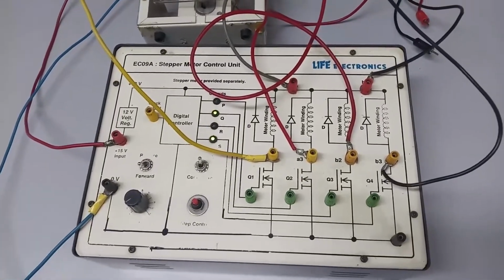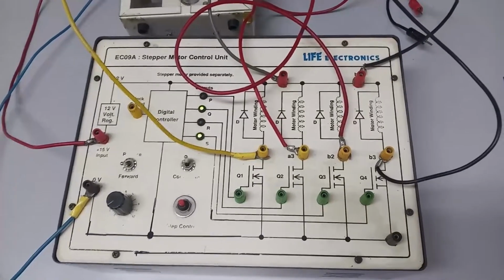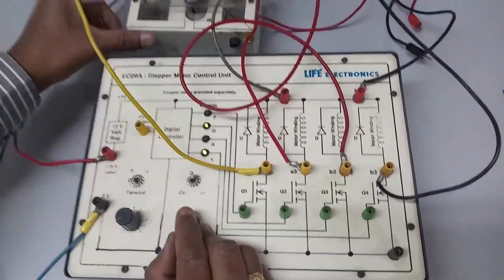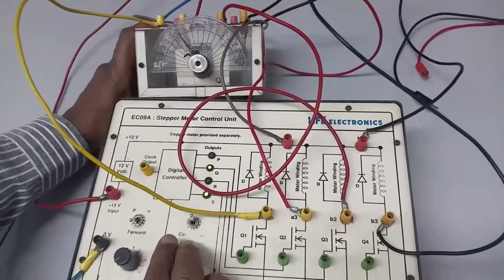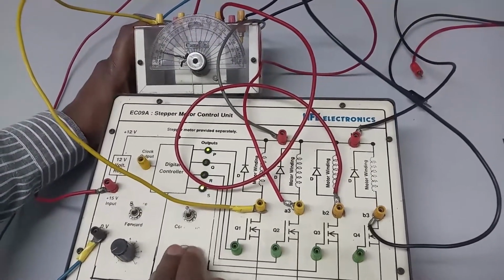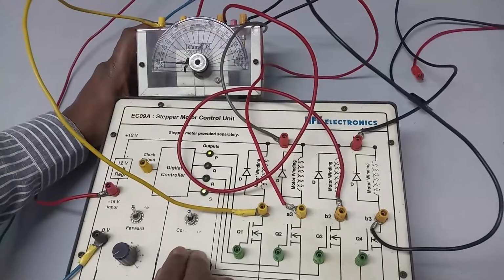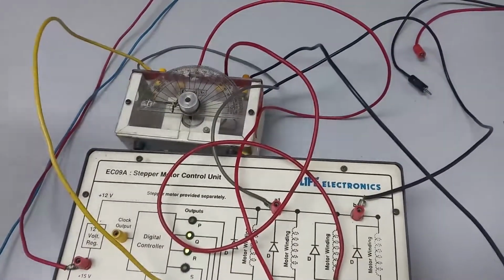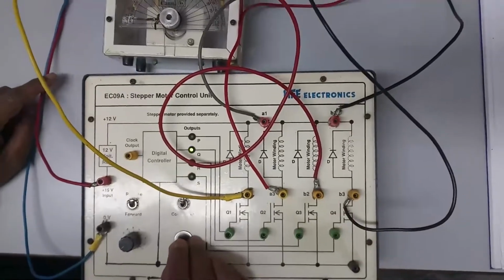We go to the step mode and we are going to see how much angle it is going to generate. Now let me put it at 0 degrees. I go to the reverse mode, so I will come back to the 0 point here. Now the angle may be 0 degrees here.